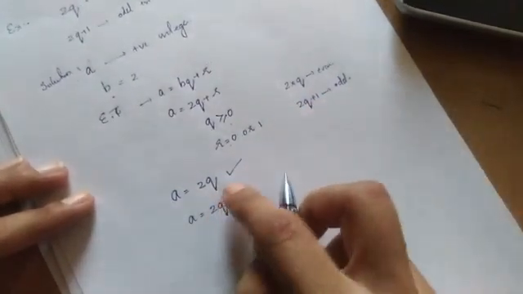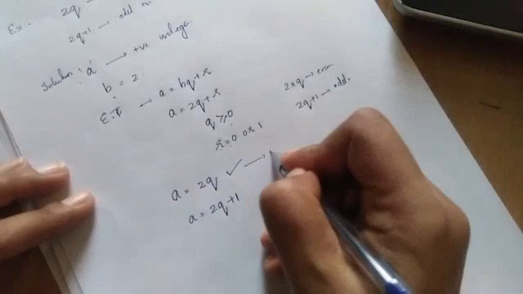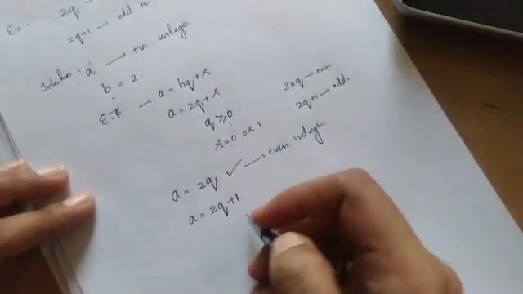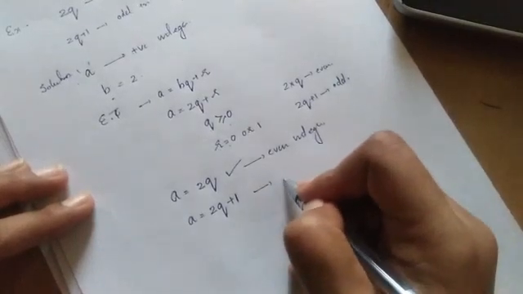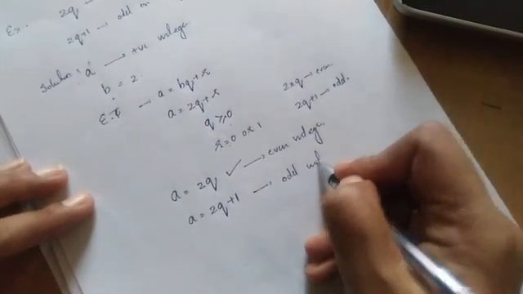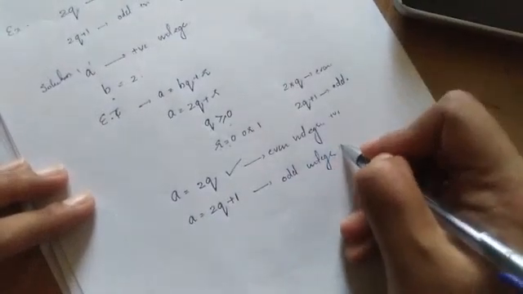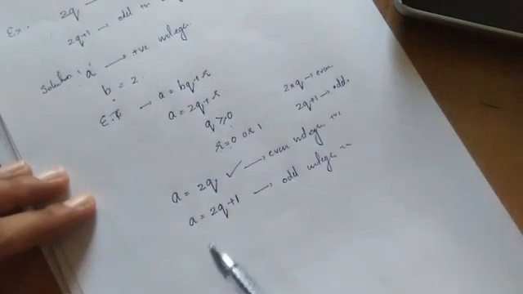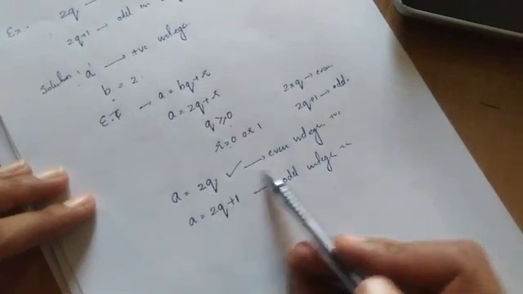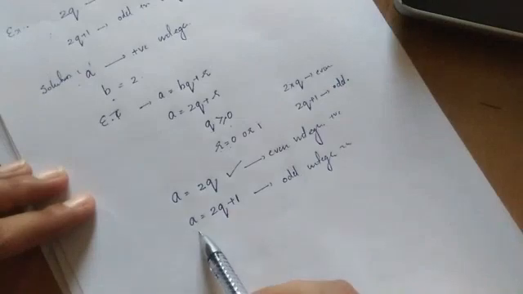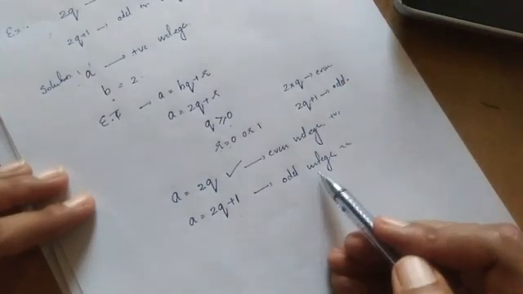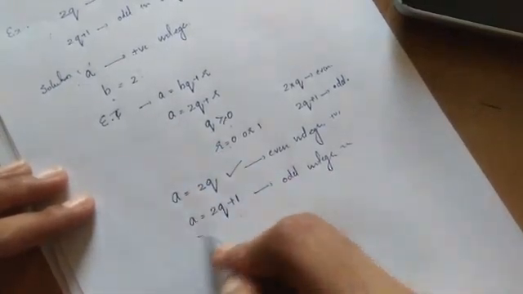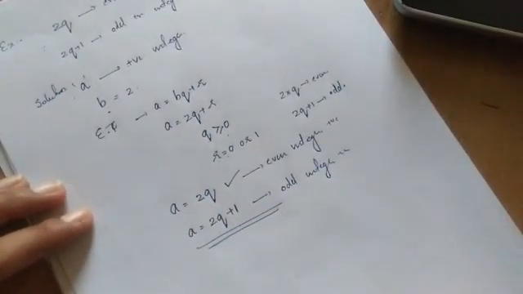If a is equal to 2q, it represents an even integer. 2q plus 1 represents an odd integer. Both are positive. Hence the solution is proved. a is equal to 2q, which is an even positive integer. a is equal to 2q plus 1, which is an odd positive integer. Hence the theorem is proved. Let's go to another example.